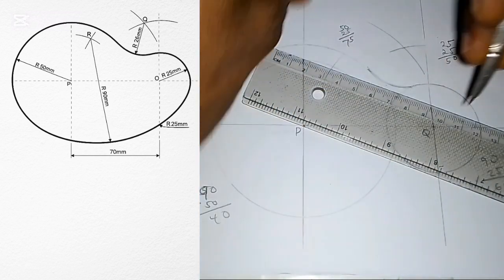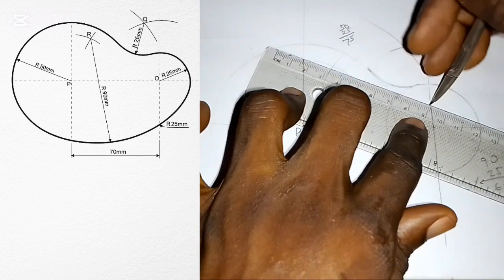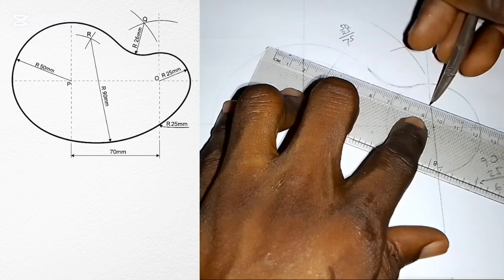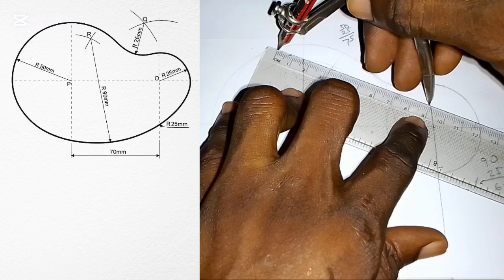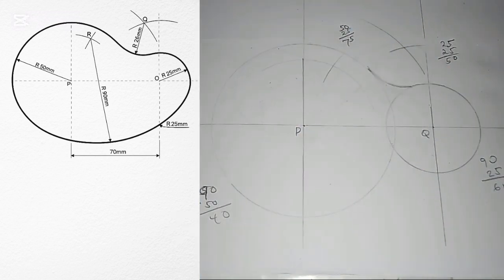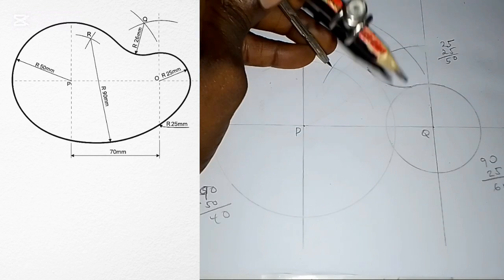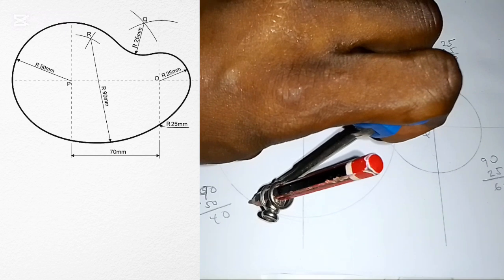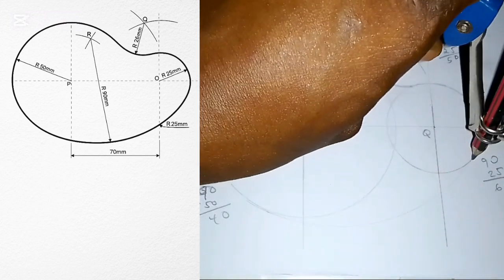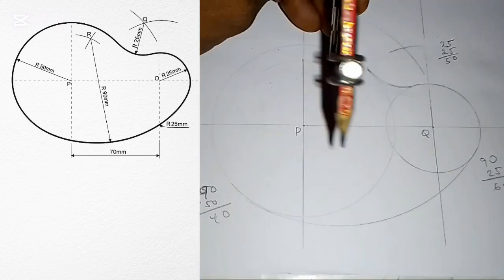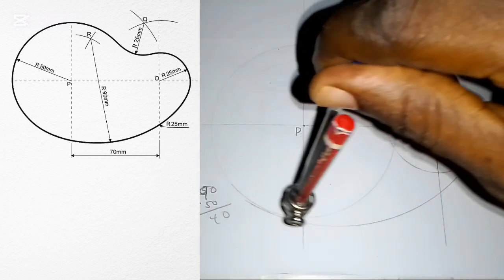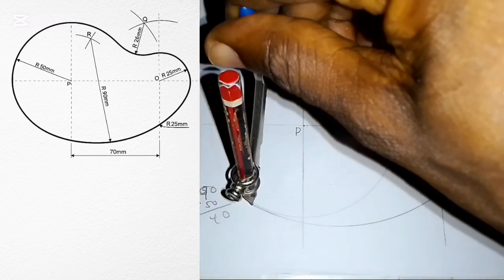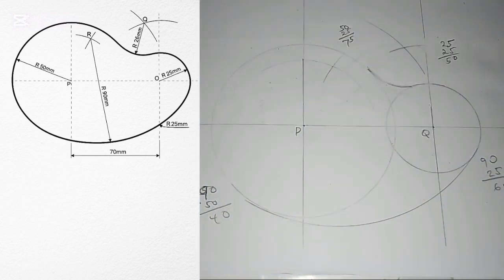Now I will stretch my compass to that 90 given to us as the arc radius. So what am I going to do? I will needle on this point now, which is going to produce this arc. It's going to go this way. You see that now it's going to be hugging it at that point.